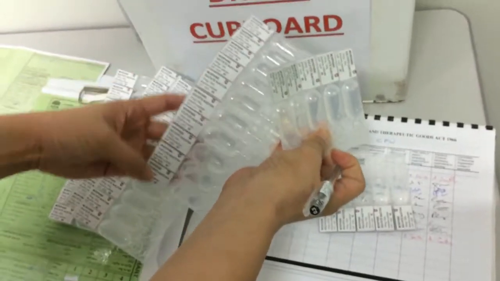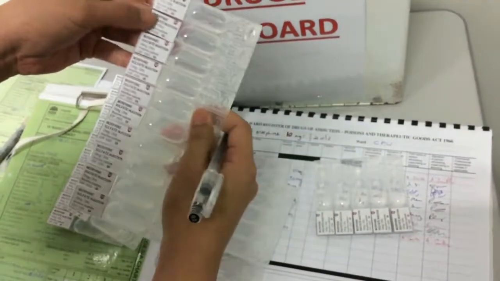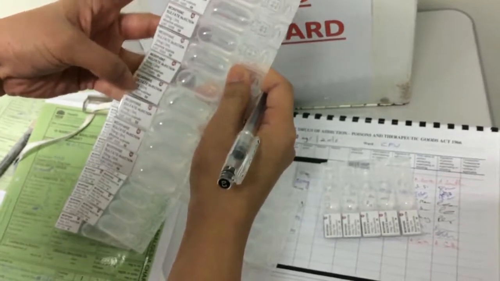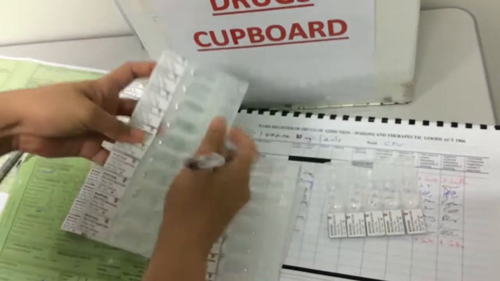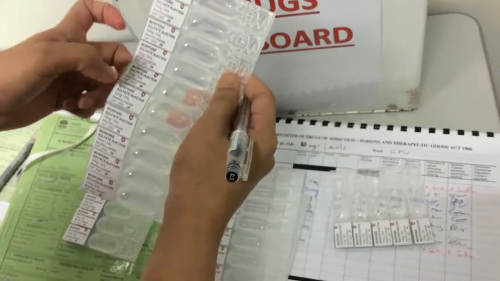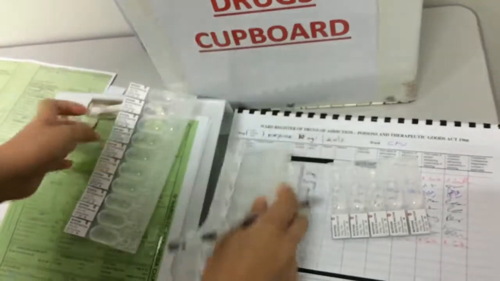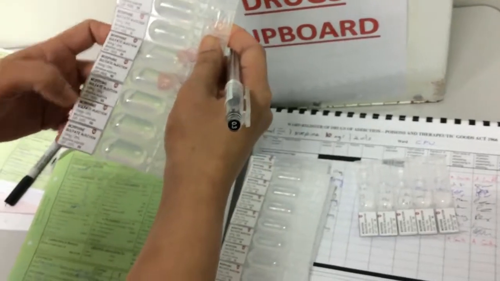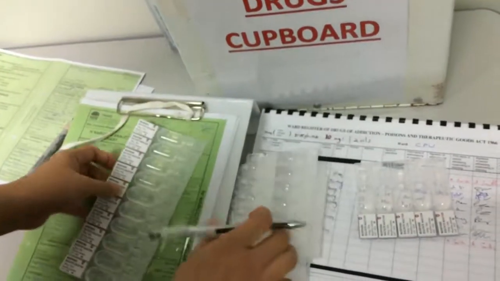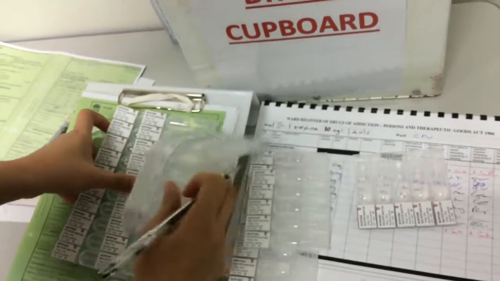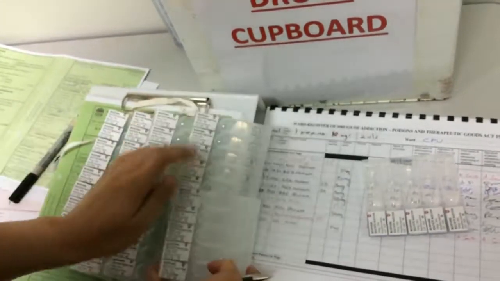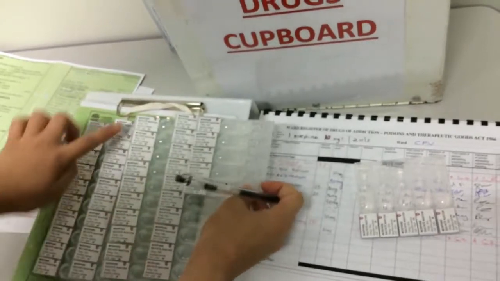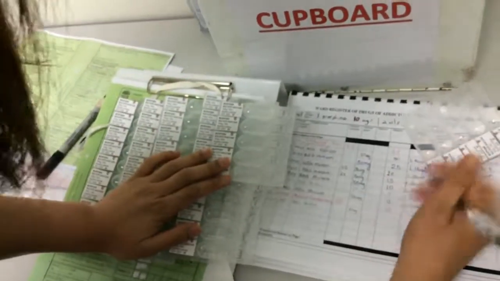1, 2, 3, up to 45. So it's all morphine sulfate, 45 remaining, and all expiry is 2020. So 45.